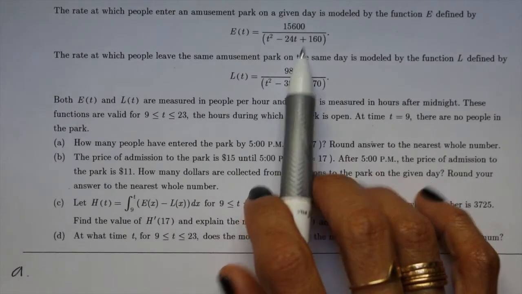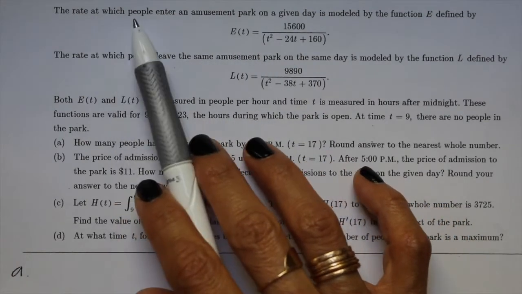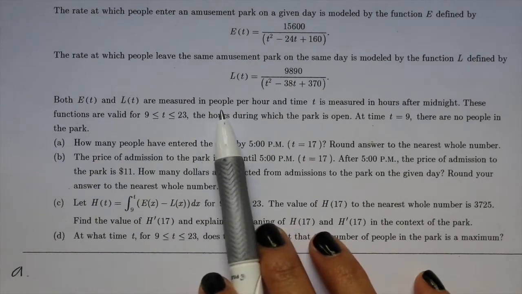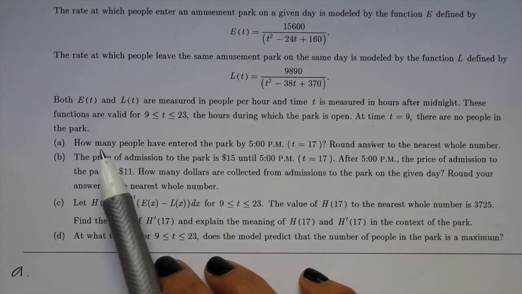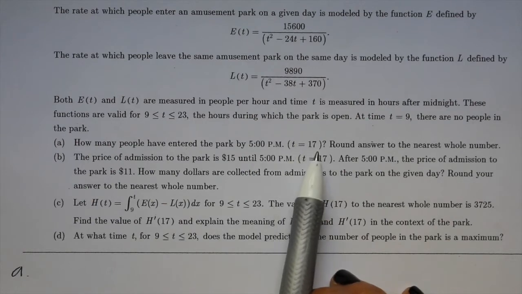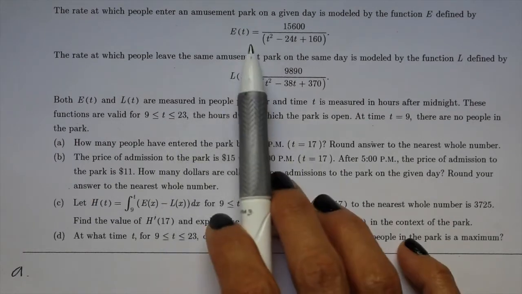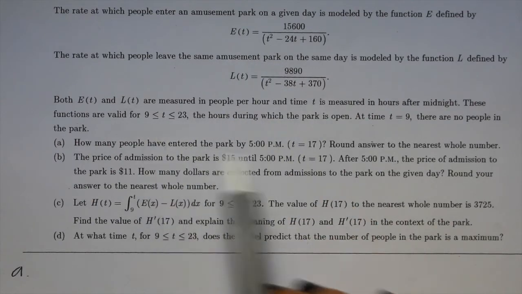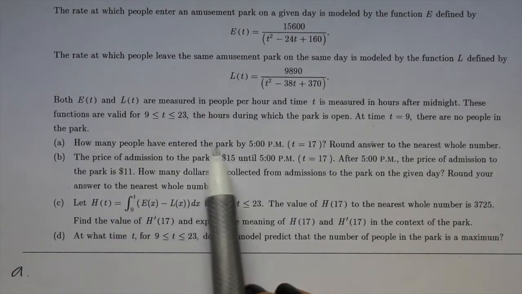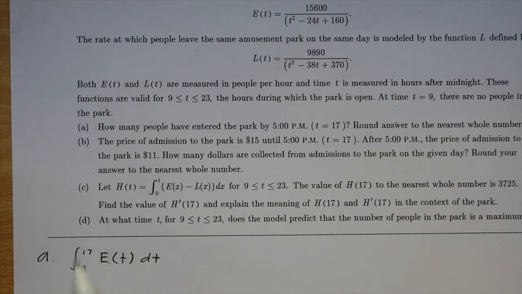And for part A, since E represents the rate at which people enter the park and E of t is measured in people per hour, when part A says how many people have entered the park by 5 p.m., or t equals 17, that means we're going to integrate E of t from 9 to 17, and that will give us the number of people who have entered the park. So I set up the integral. We have the integral from 9 to 17 of E of t dt.